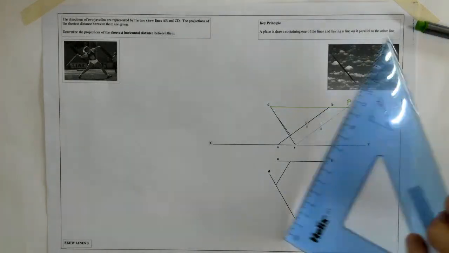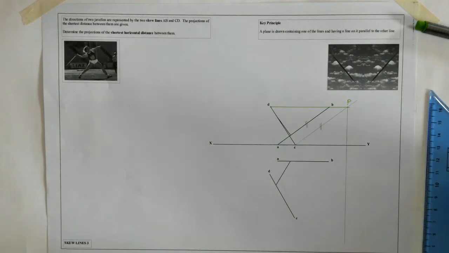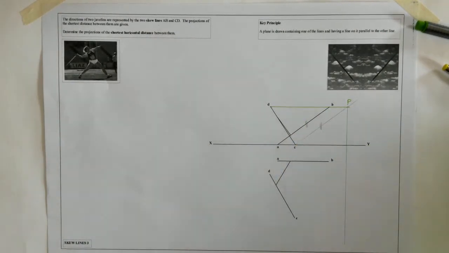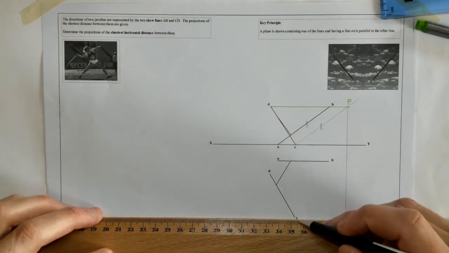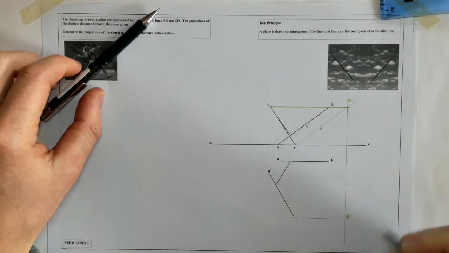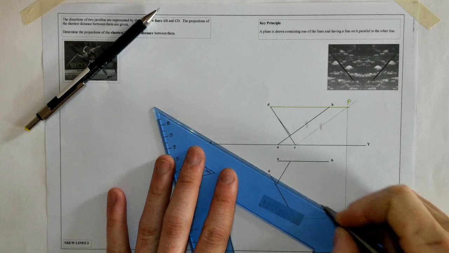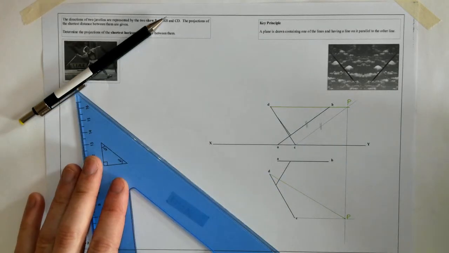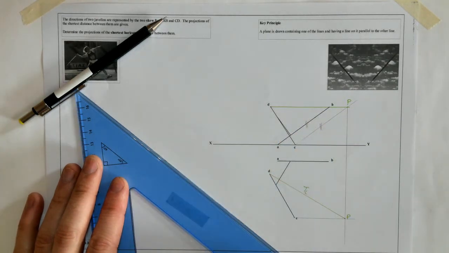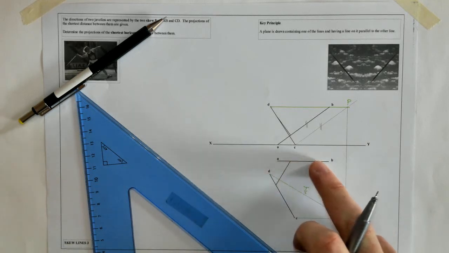I now need to draw the plan of that plane, so I'm going to drop down point P. The line CP has to still be parallel to AB, so I'm going to draw that in, and there I now have point P. So I will join point P to D, and I know as well that that now is a true length line because it is horizontal in the elevation.